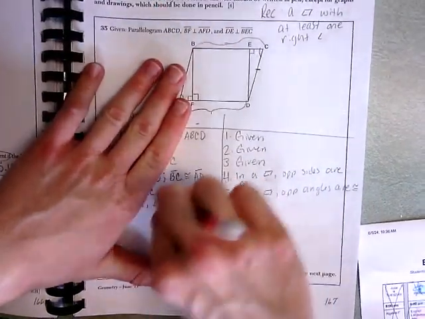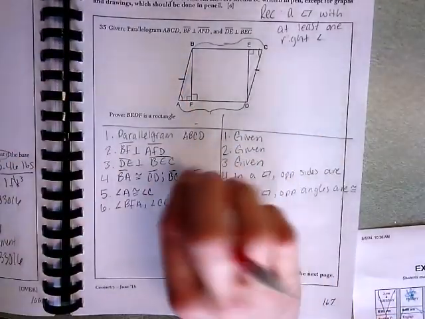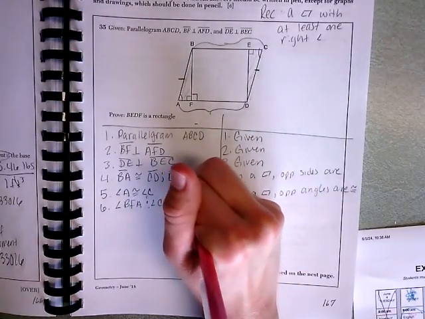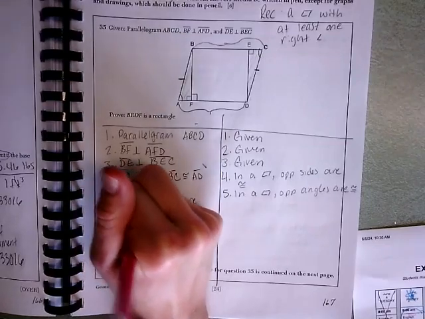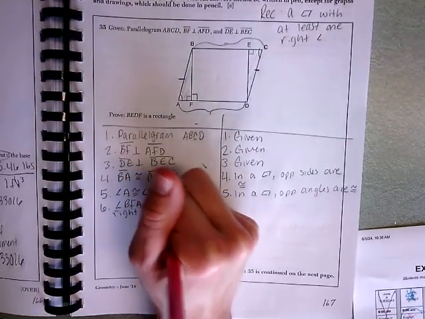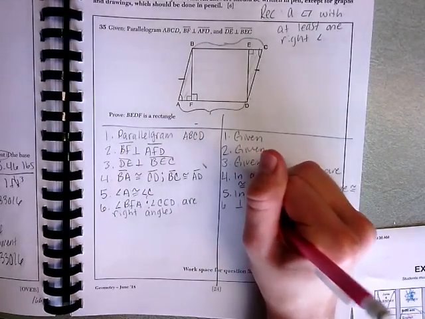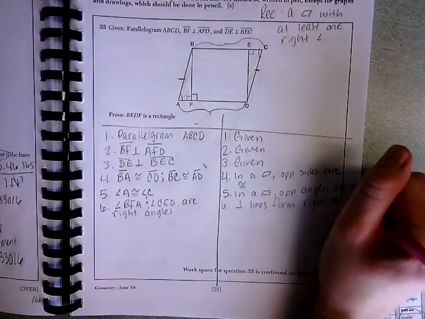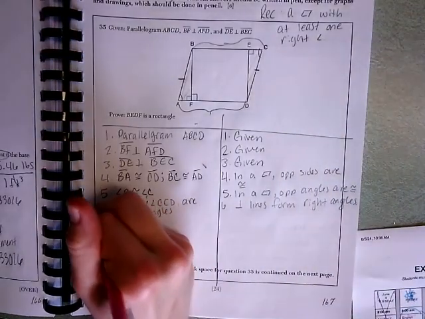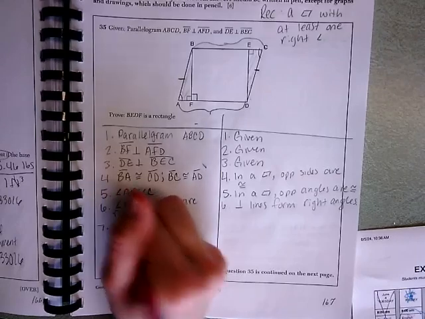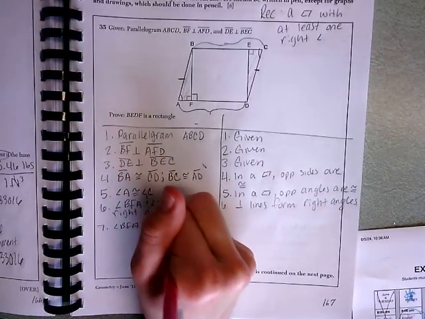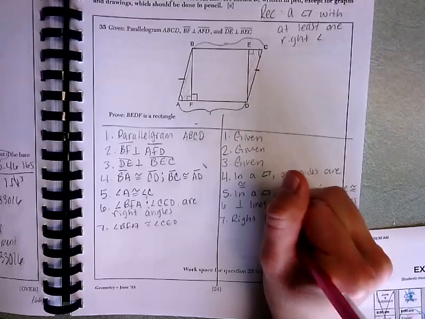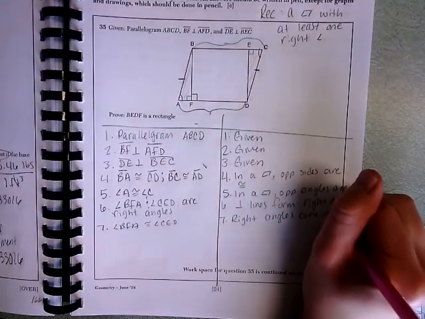Actually, no, I'm not. We're going to say that till later, not to confuse ourselves. Okay. And these are right angles because perpendicular lines form right angles. Now angle BFA is congruent to angle CED because right angles are congruent.